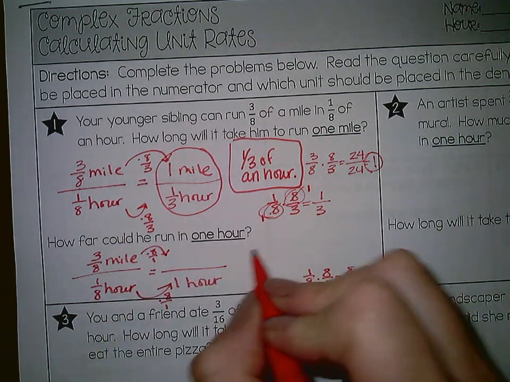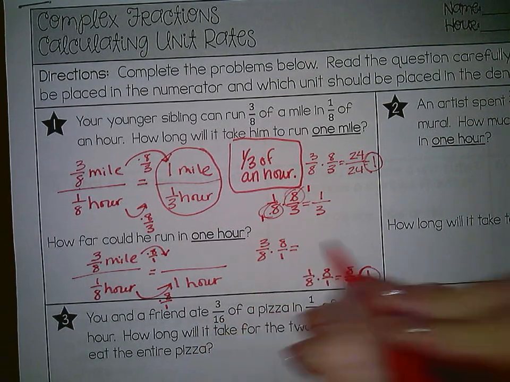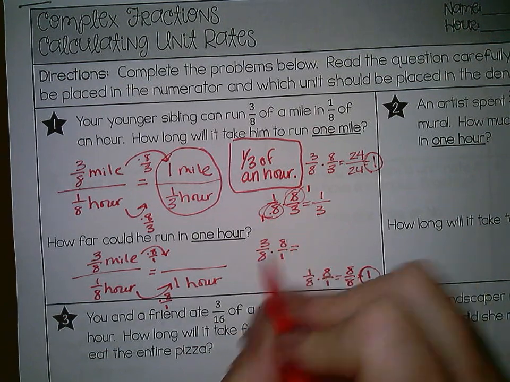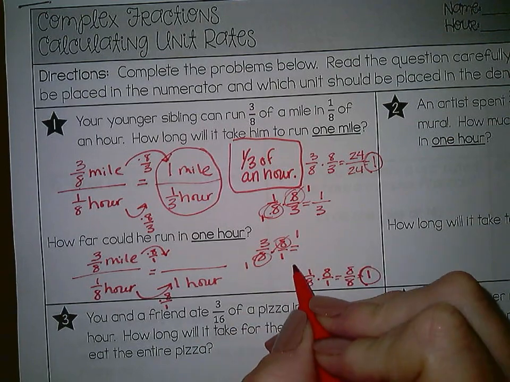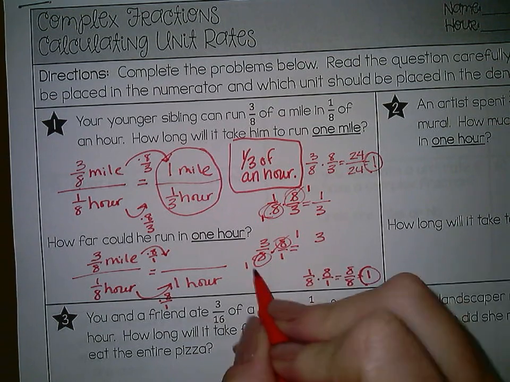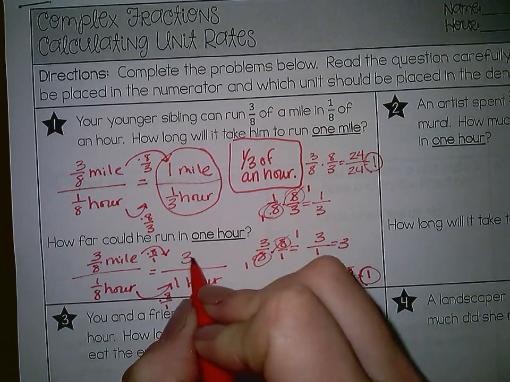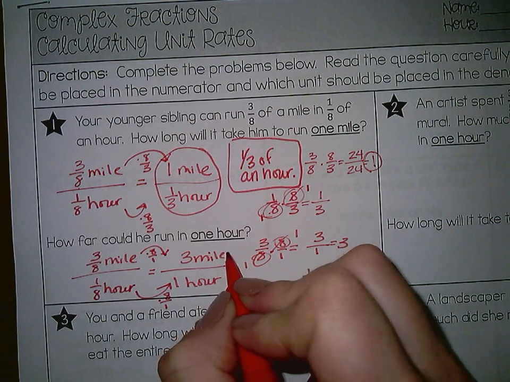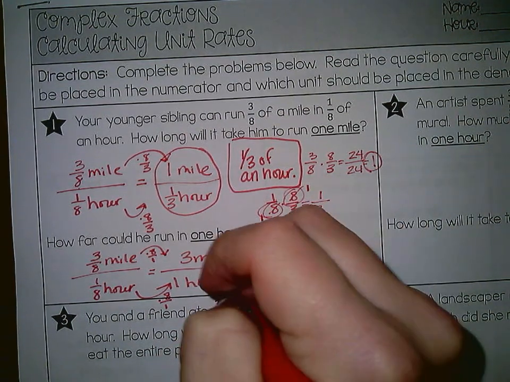And so now going off to the side, 3/8 times 8 over 1. I'm going to look to my diagonals first. So 3 and 1 don't have any greatest common factors other than 1, but 8 and 8 can both be divided by 8. And that's going to give me 1 and 1. And then 3 times 1 gives me 3, and 1 times 1 gives me 1, for a value of 3. So that means that if you were to let your younger sibling go out and run for 1 whole hour, they would be able to run 3 miles. So they could run 3 miles in 1 hour.